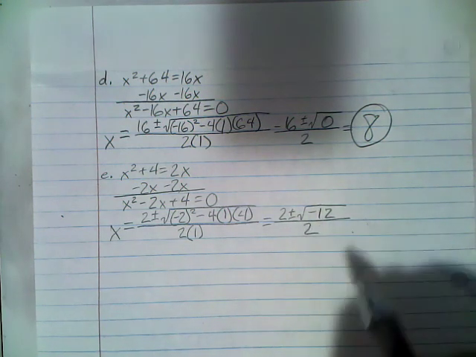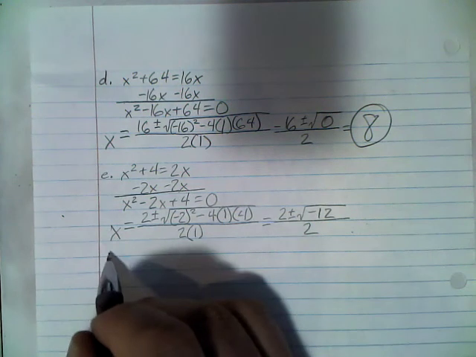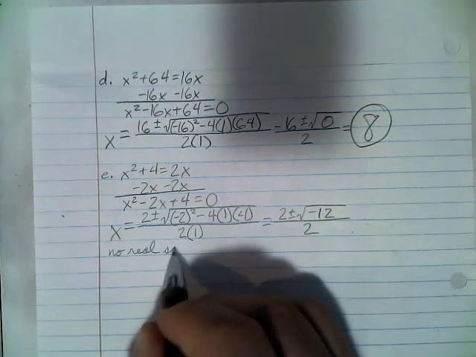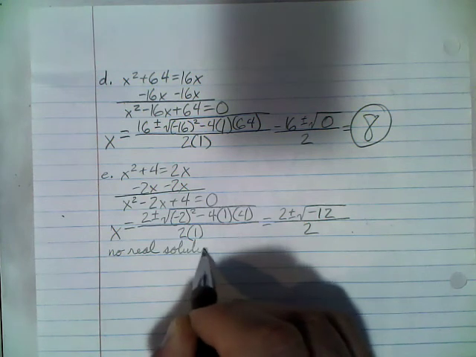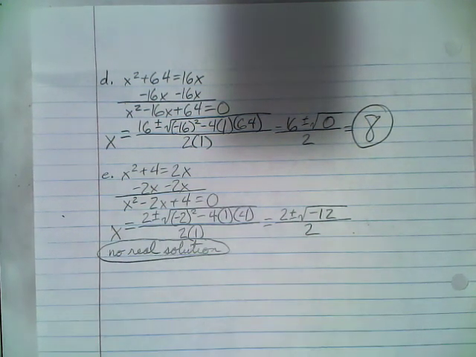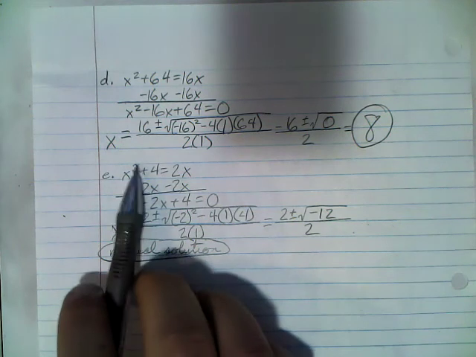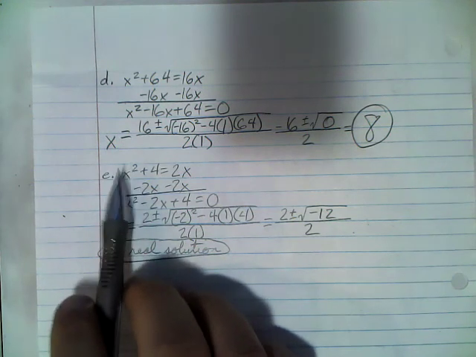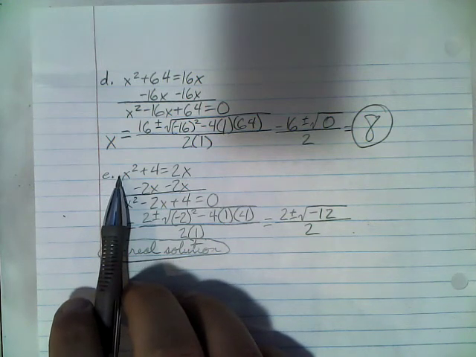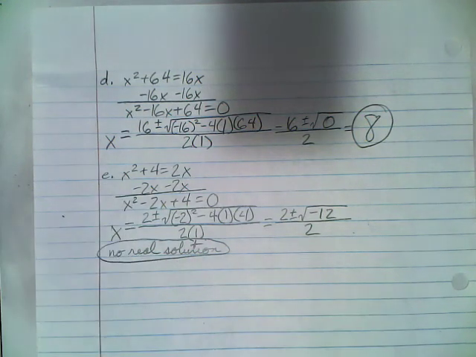Well, ladies and gentlemen, you can't take a square root of a negative, and so therefore we stop right there. No real solution. So what this would mean for us is, since this is opening upward, our leading coefficient is positive, it must mean the vertex is above the x-axis, and then it opens upward.